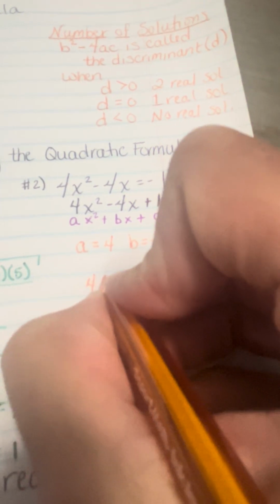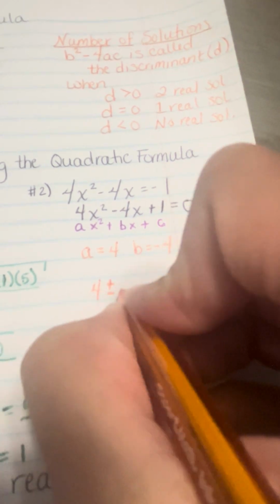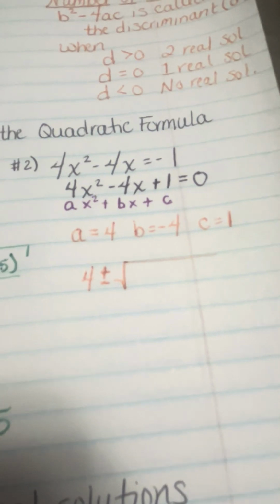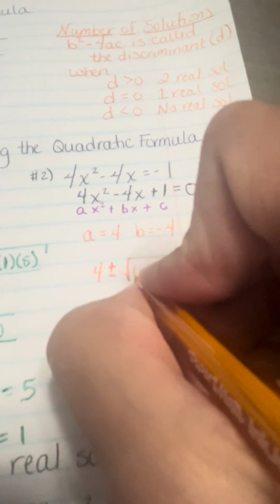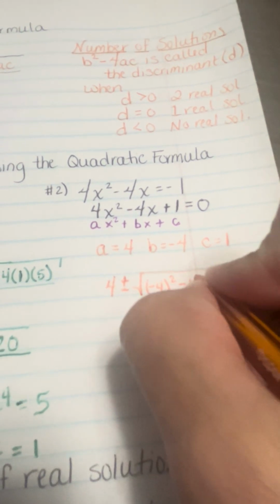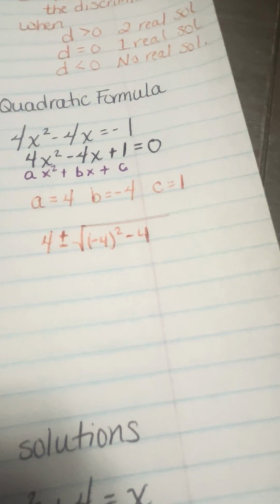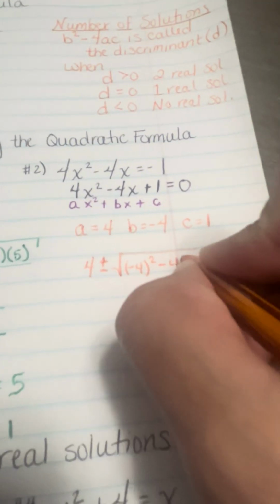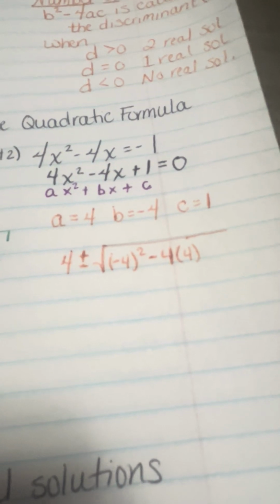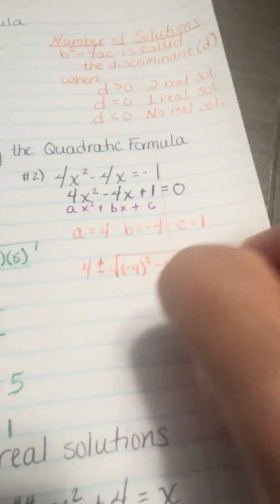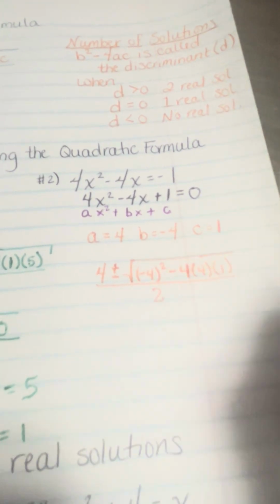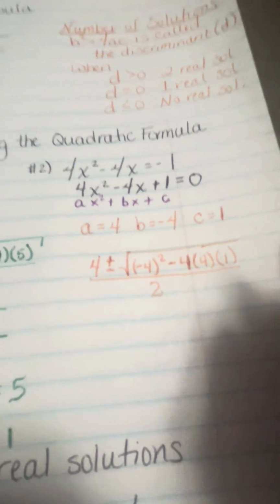So 4 plus or minus the square root of B squared, so that's going to be (-4) squared, minus 4 times A, which is 4, times C, which is 1, and all of that is divided by 2 times A, which is 4.